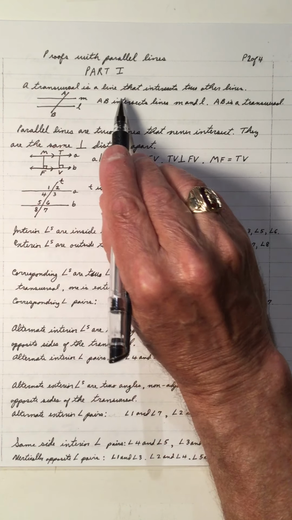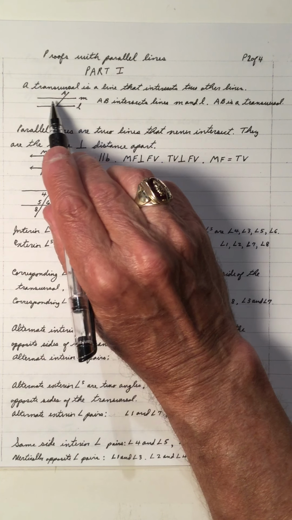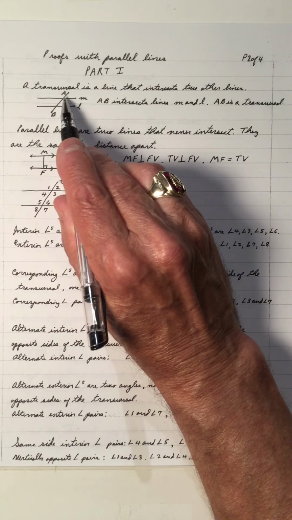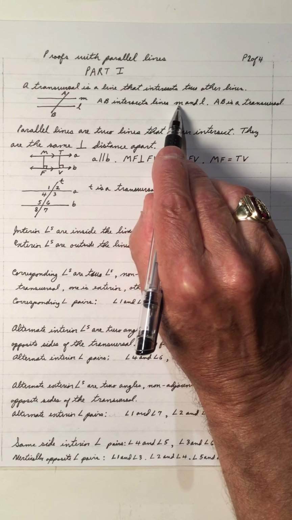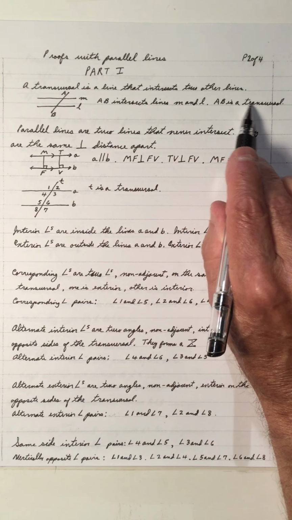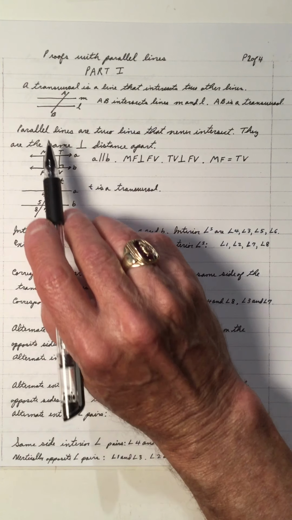A transversal is a line that intersects two other lines. We have lines M and L, and AB is cutting those two lines, so AB intersects the lines M and L, and this AB is a transversal. A transversal is a line that cuts or intersects two other lines.